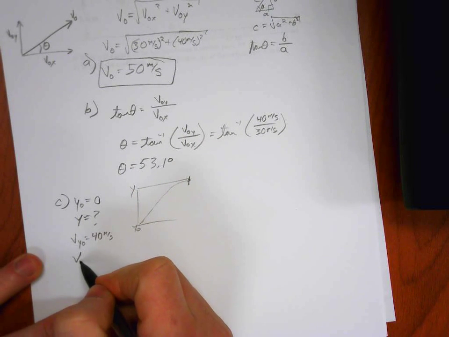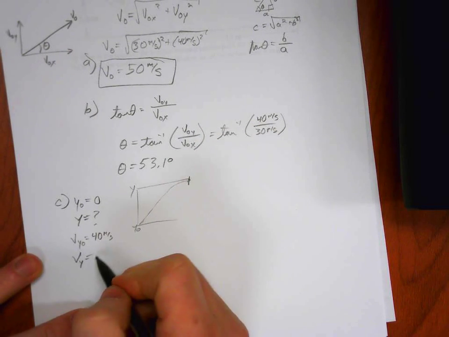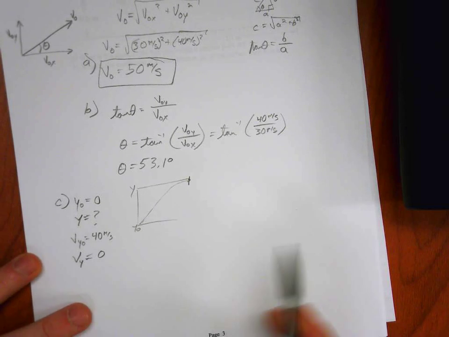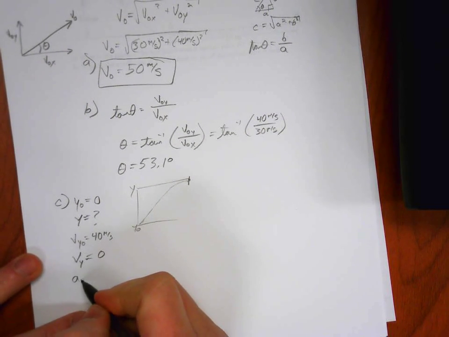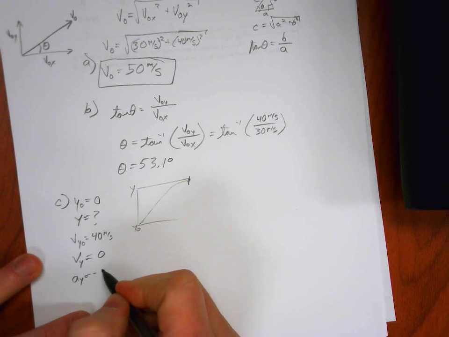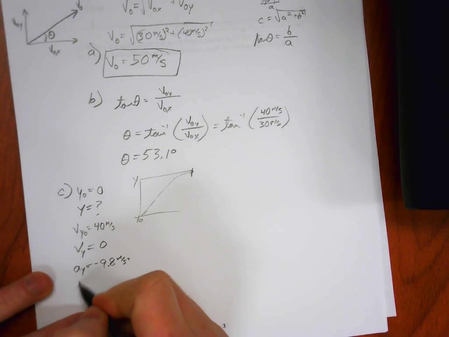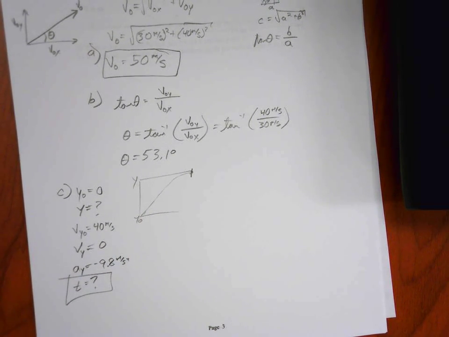And Vy is equal, well, since it's at the very highest point in the trajectory, that velocity equals 0, because it's still moving in the x direction, but it's not moving in the y direction. And a y is negative 9.8 meters per second squared. That's the acceleration due to gravity. Time is what we are after.